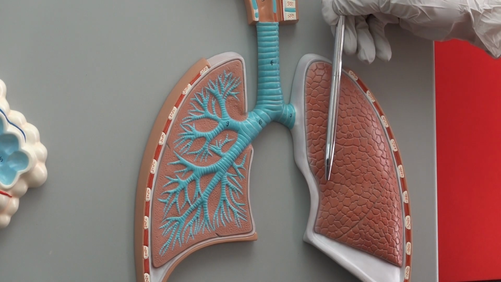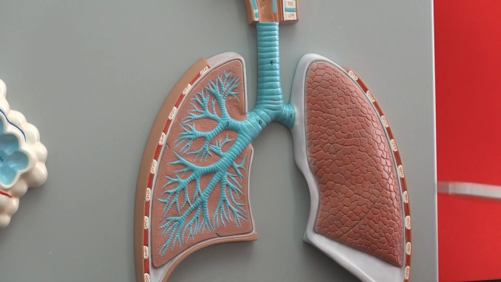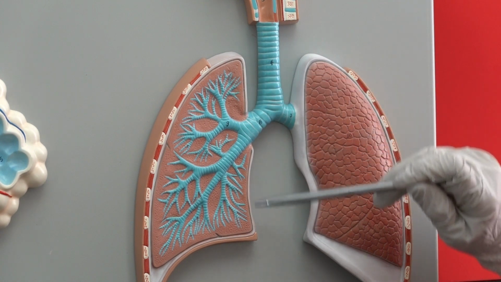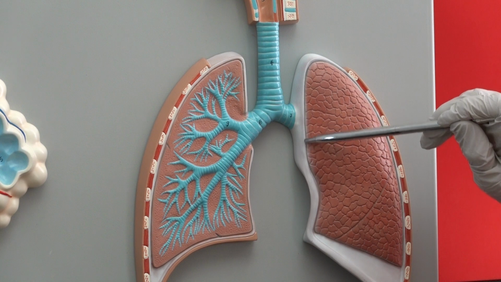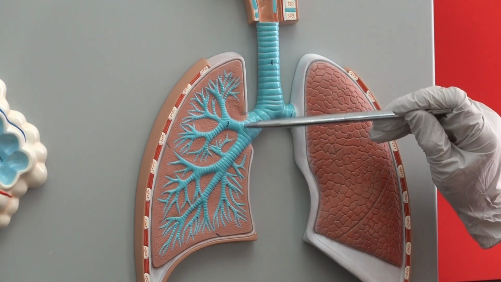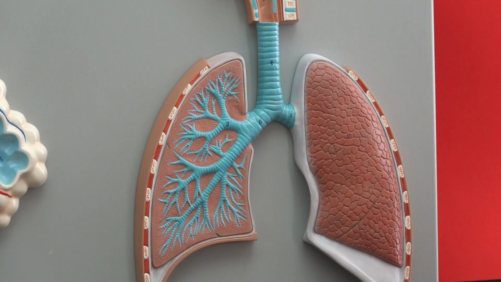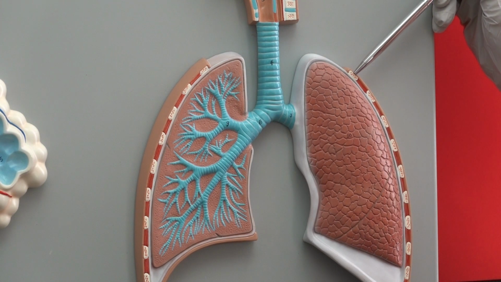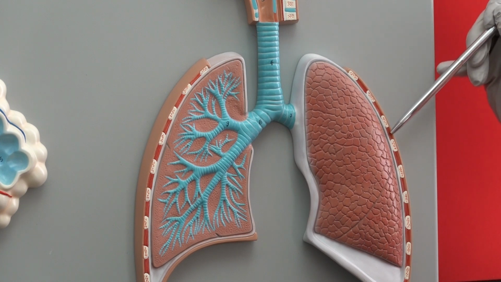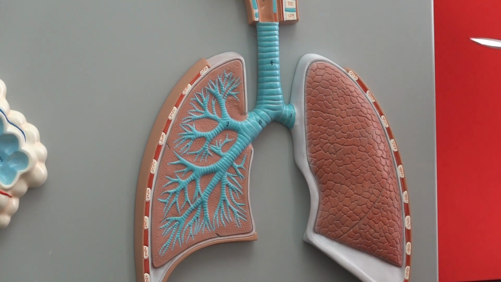The surface of the lung that faces the ribs and costal cartilages, we call the costal surface. The surface of the lung that faces the mediastinum region would be referred to as the mediastinal surface. So as you can see, we find, for example, the hilum in the mediastinal surface of the lung. And then I note a section of the ribs. I see the intercostal spaces between the ribs that are filled with intercostal muscles.